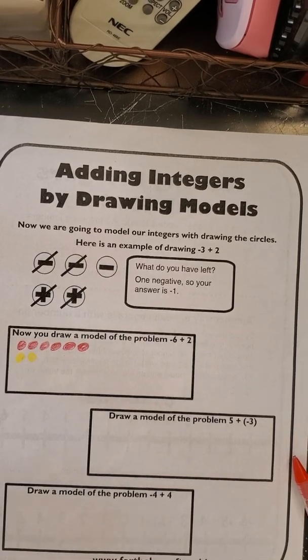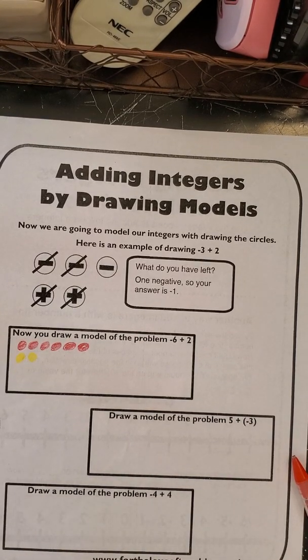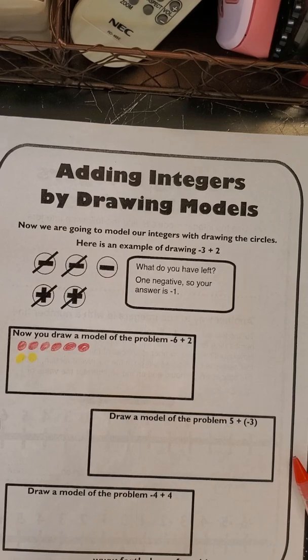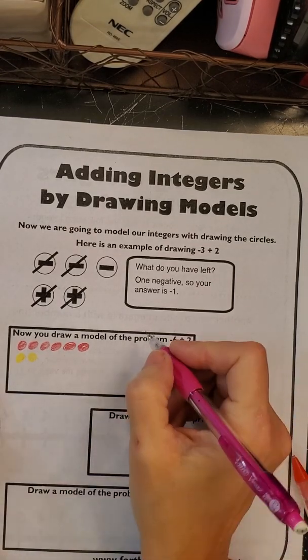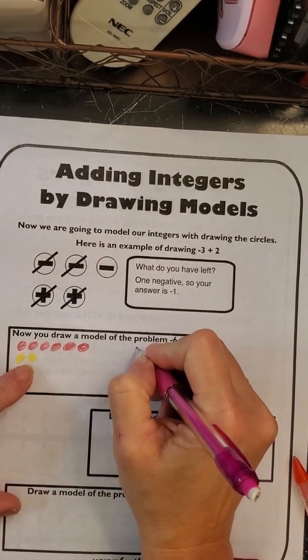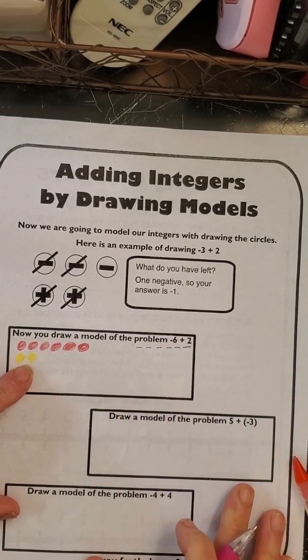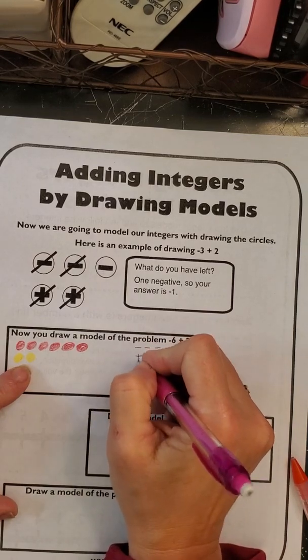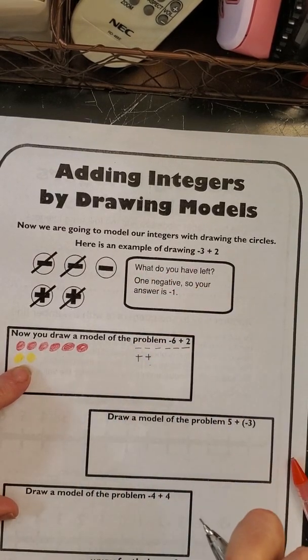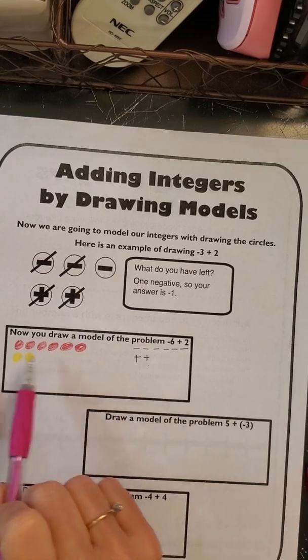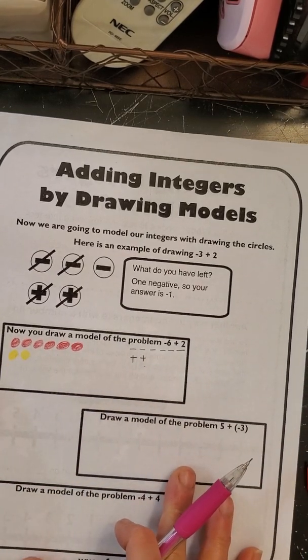Well, before I do that, let's just say that we don't have our colors. If you're working just with a pencil and no color, that modeling can still happen. Get my pencil here. We can still show those models by drawing 6 negatives, 1, 2, 3, 4, 5, 6, and 2 positives, 1, 2. So you can do the model here or here. Either one, it doesn't matter.